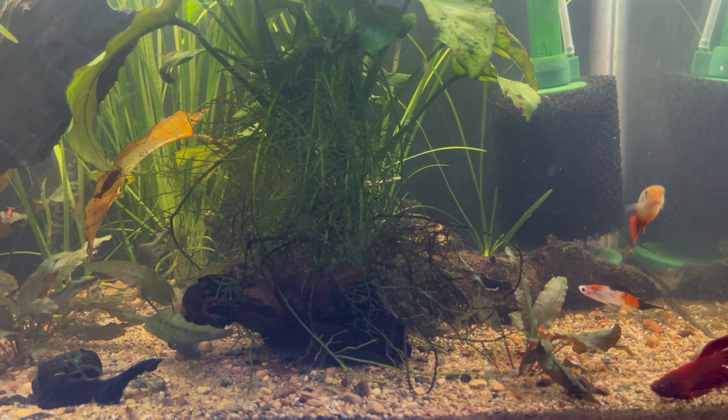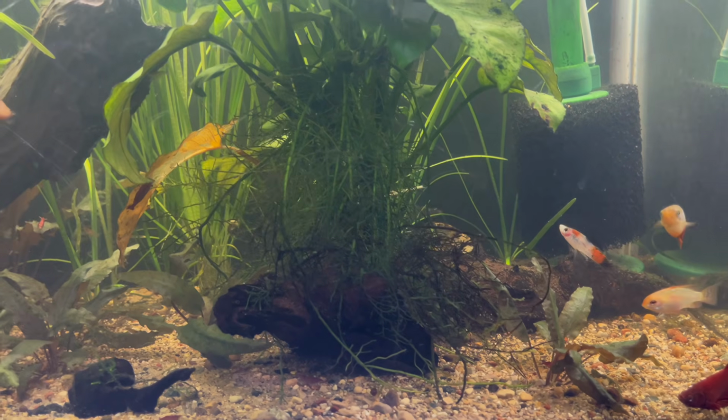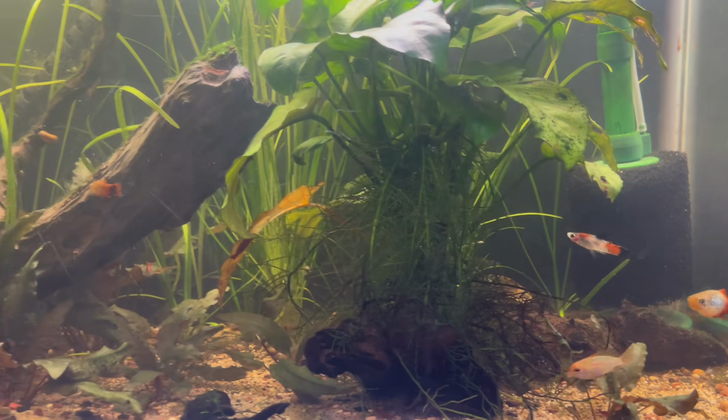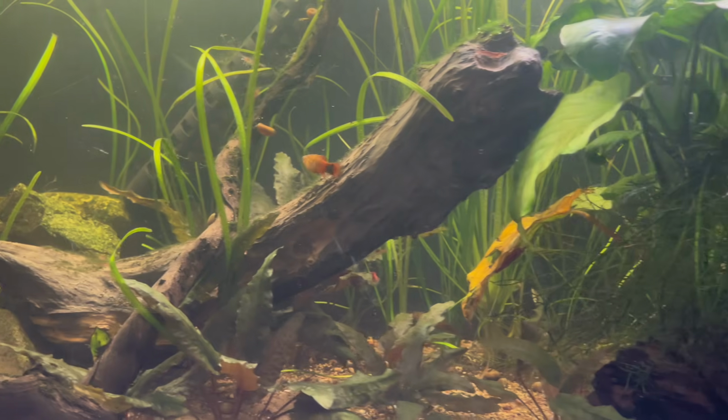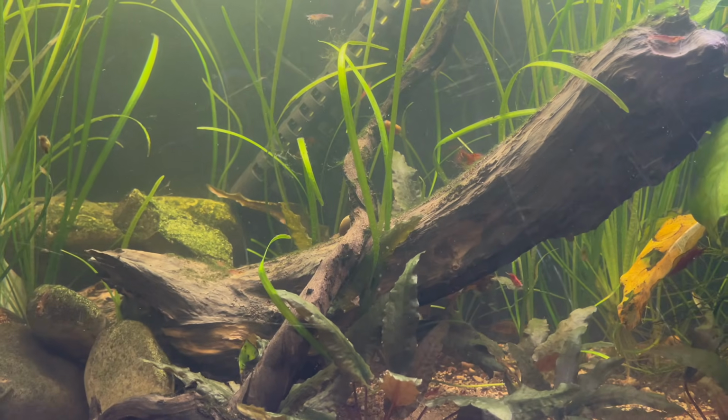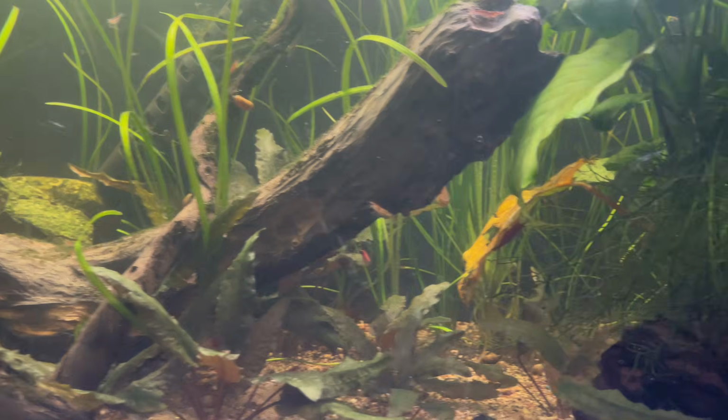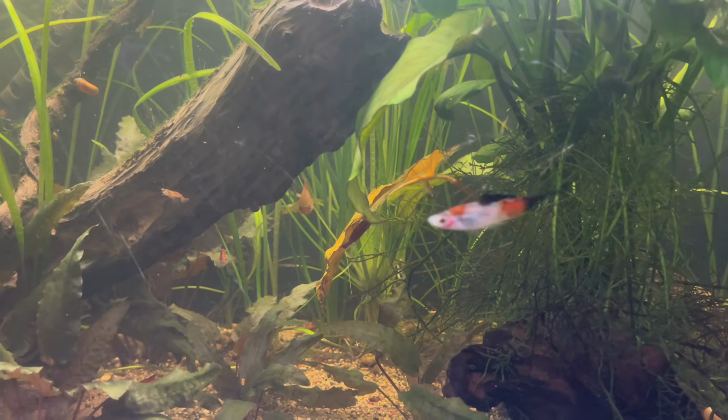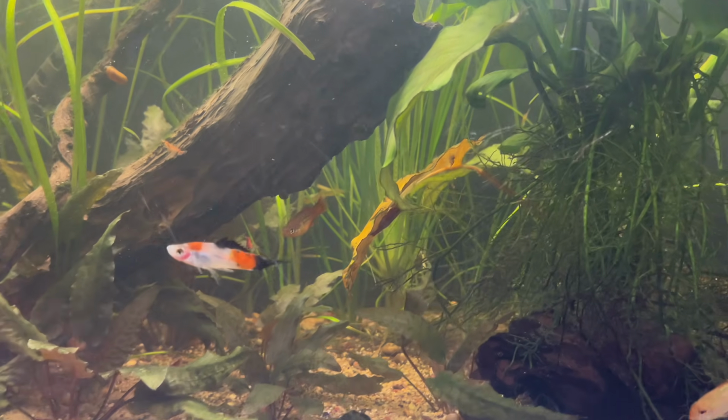But now I'm thinking, well, wait a minute. What if there's something potentially more going on in this aquarium than just a bad line of breeding? What if I actually have fish TB in here, or at least some type of chronic bacterial infection?